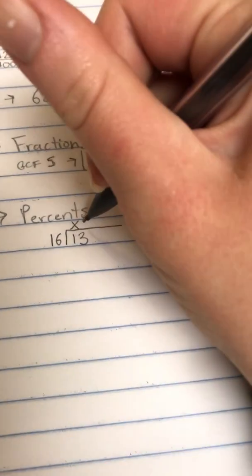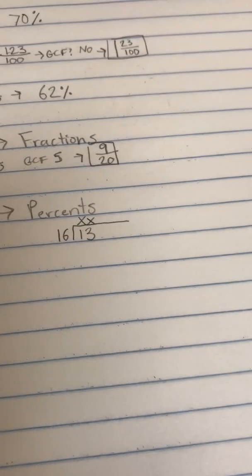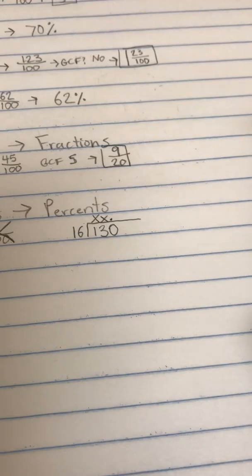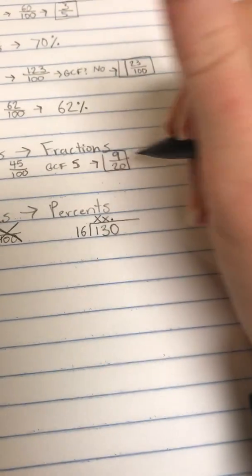Can 16 go into 13? Nope, put an X. All right, so now, oh my gosh, what are we gonna do? Don't forget, put that decimal in there. Throw a 0 in there, okay? How many times can 16 go into 130? All right, 16 can go in there 8 times.